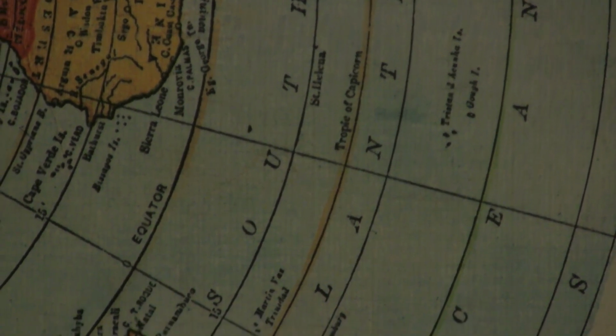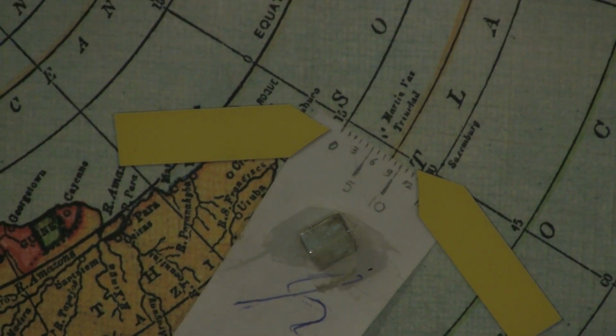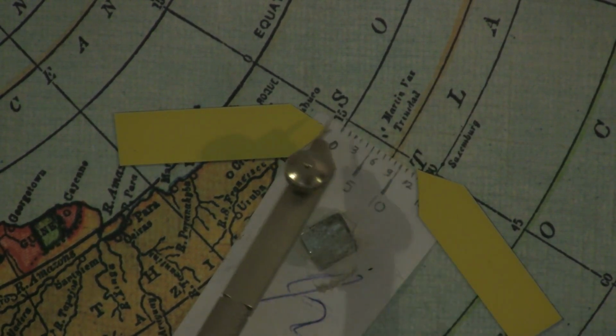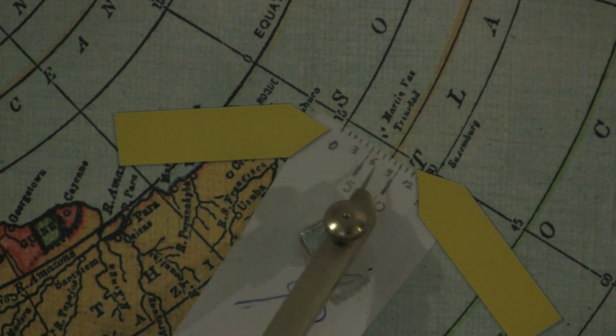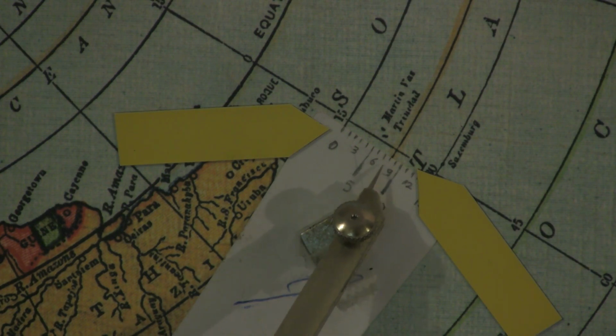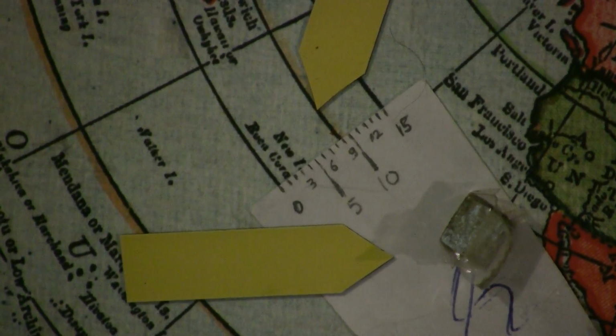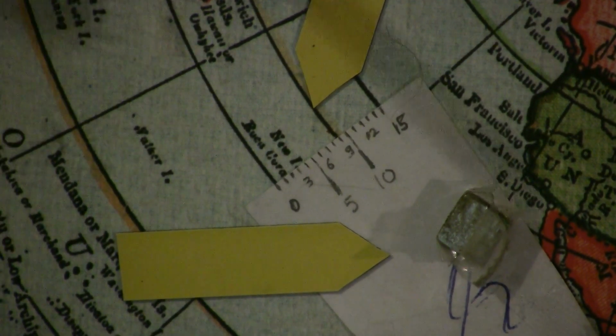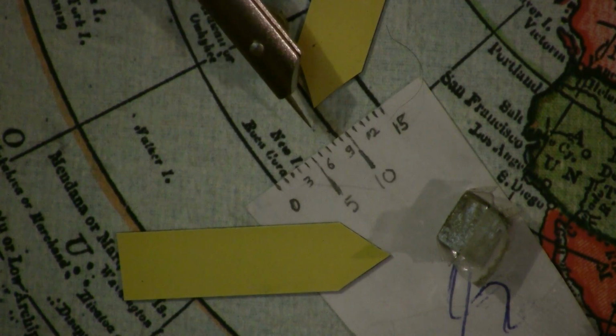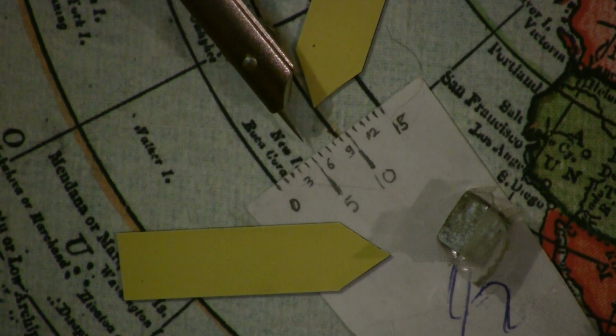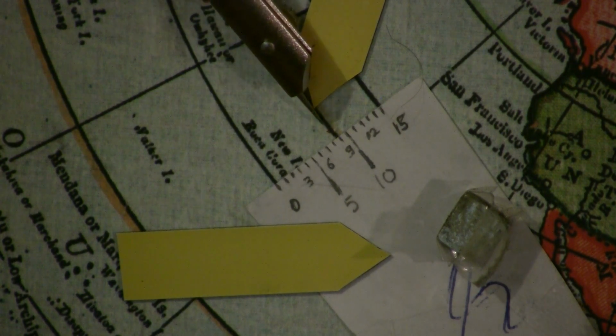Let's measure the Tropic of Capricorn. Can you see it? This is the 15th latitude line plus 5. It's 20 and then 21, 22, 23 and just a bit over the 23. So it's between 23 and 24. It's just over the 23 mark. And the Tropic of Cancer is also between 23 and 24. This is the 20, 21, 22, 23. As you can see, the 9 is 24, but sits between the 23 and the 24.